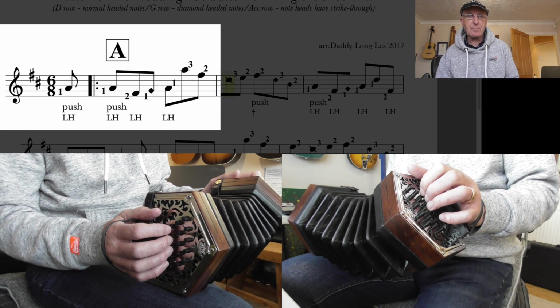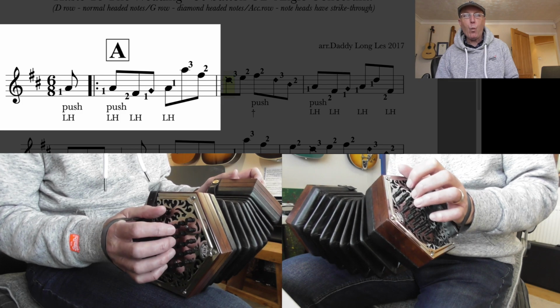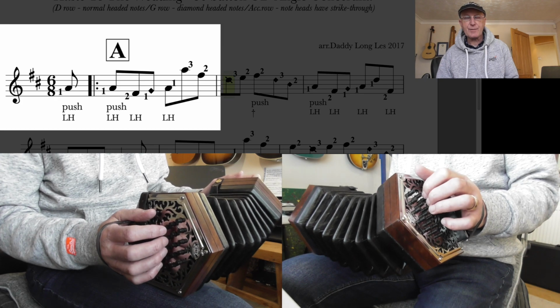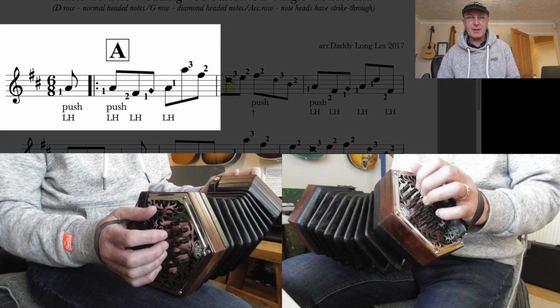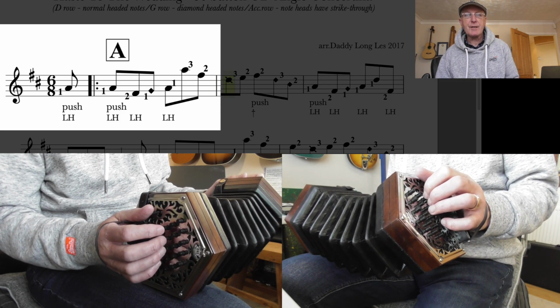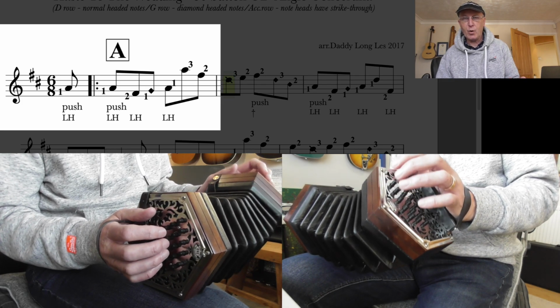Now that first complete bar sounds like this: 1, 2, 3, 4, 5, 6. You see, so 6 quavers. So it's fairly fast. In actual fact, it's a lot faster than I'm playing it here, but we're going to do it at a nice steady pace so you can keep up. So that pickup bar and the first complete bar sounds like that, and all on the push.